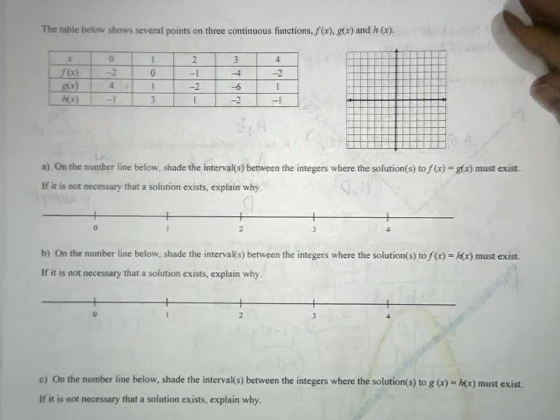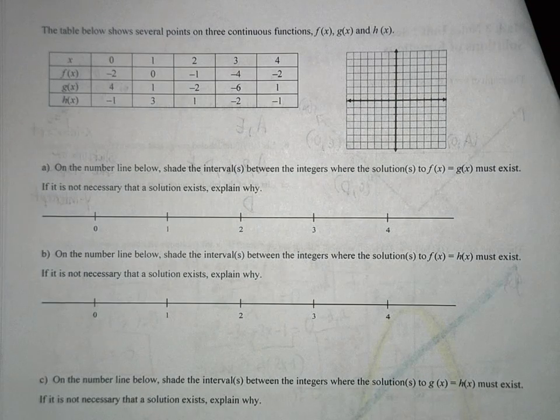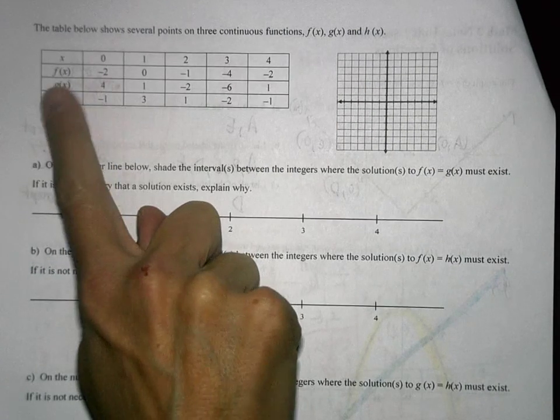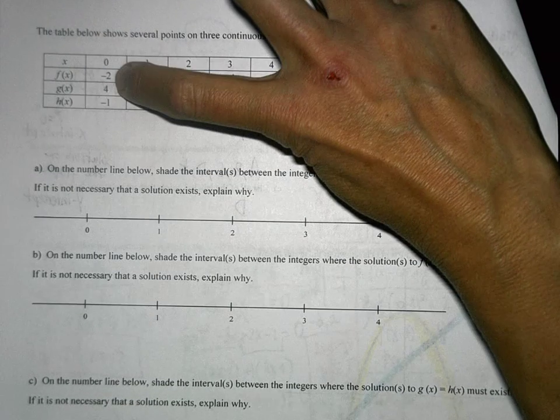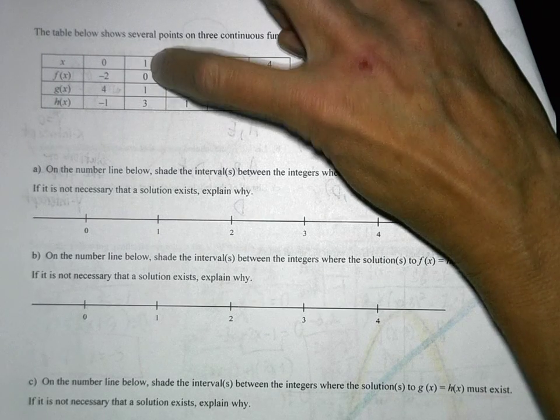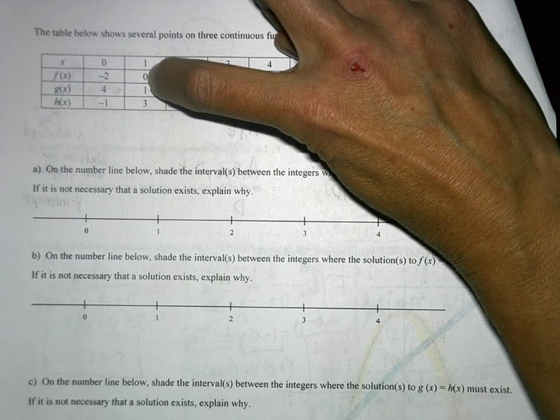Okay, this next part is a little different. You can see that there is this table, and it tells you f of x values. So what they're saying for f of x, when x is 0, the answer, or y, is -2. When x is 1, on the f of x graph, y is 0.